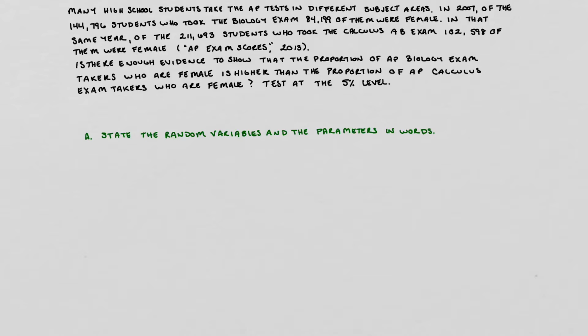In 2007, of the 144,796 students who took the biology exam, 84,199 of them were female. In that same year, of the 211,693 students who took the Calculus AB exam, 102,598 of them were female.